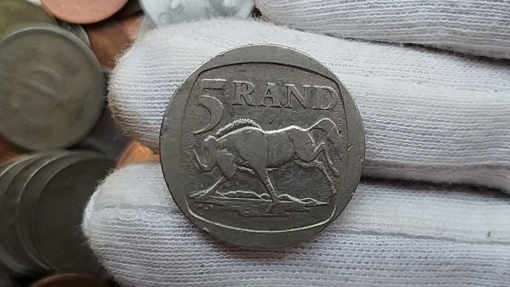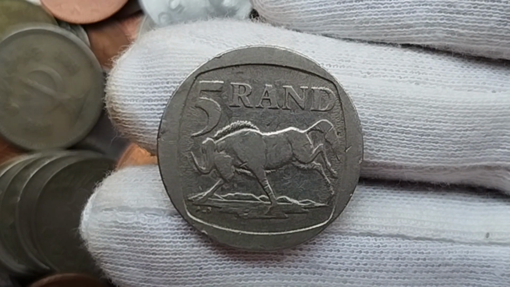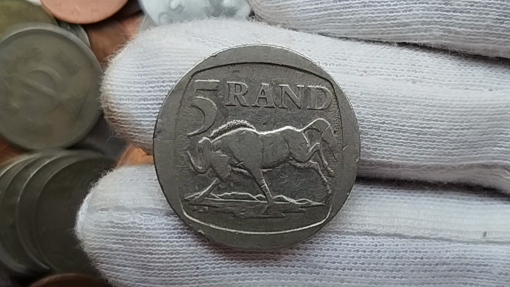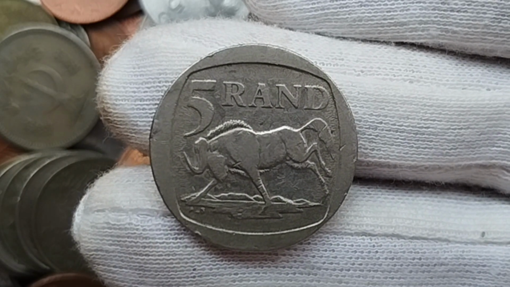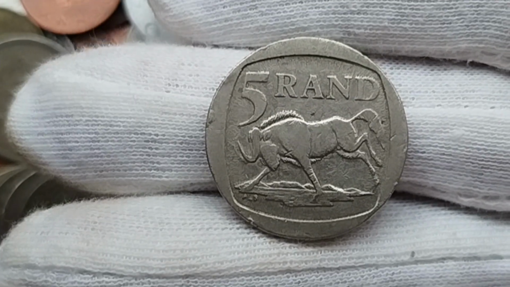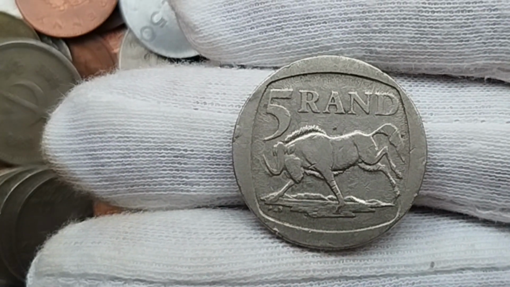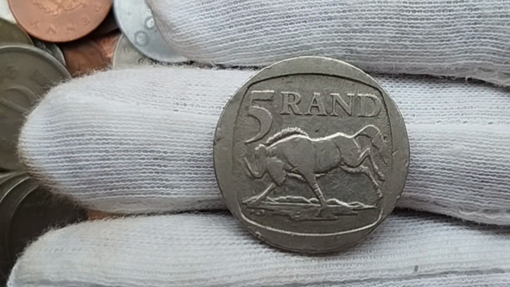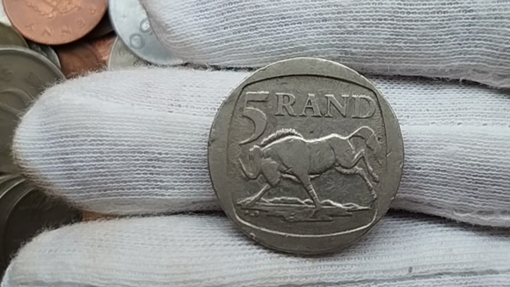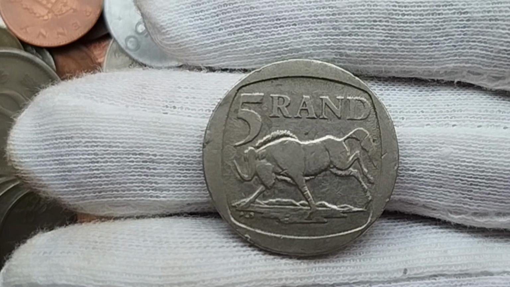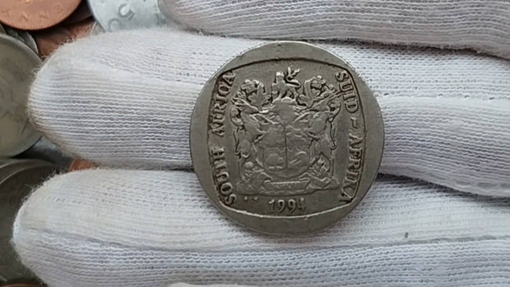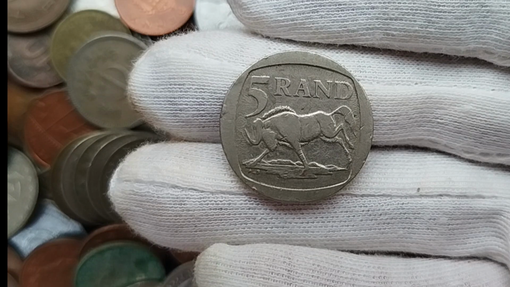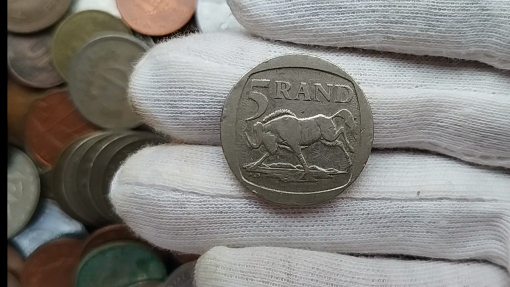Today we're diving deep into a coin that might just look like an ordinary piece of metal at first glance. But don't be fooled. The 1994 South African 5 Rand coin carries with it a powerful story of transition, resilience, and national pride. It's not just currency. It's a symbol of change in one of the most politically and historically significant years in South Africa's history. This is the kind of coin that silently witnessed the birth of a new era.